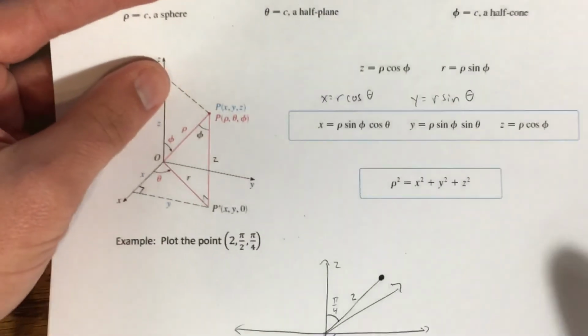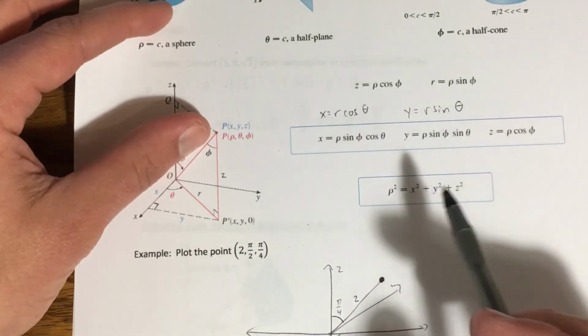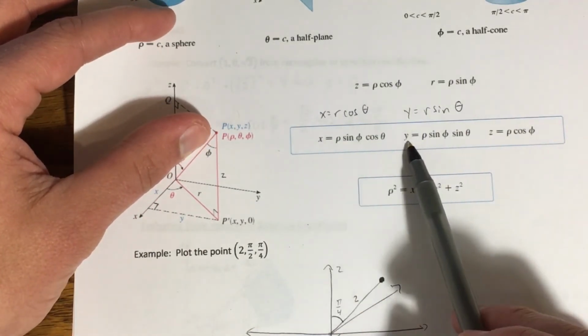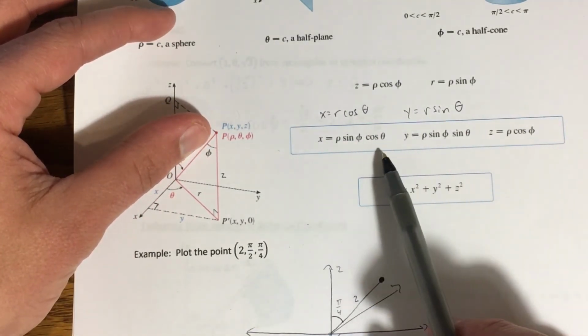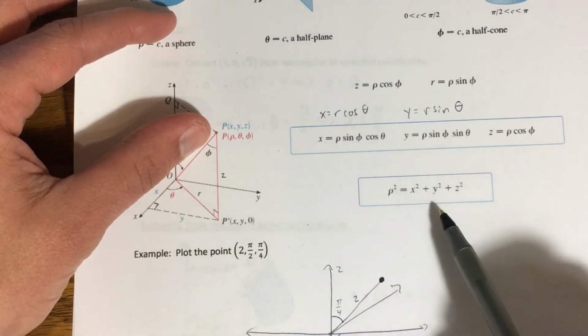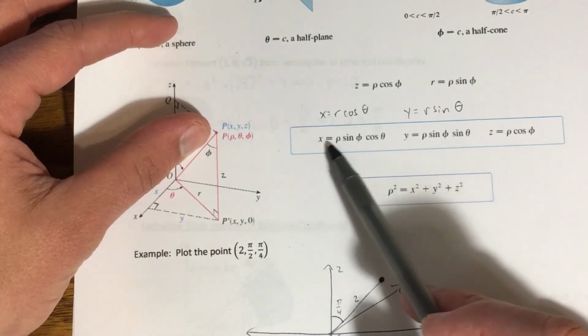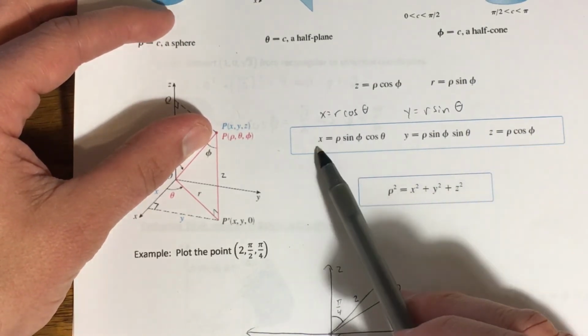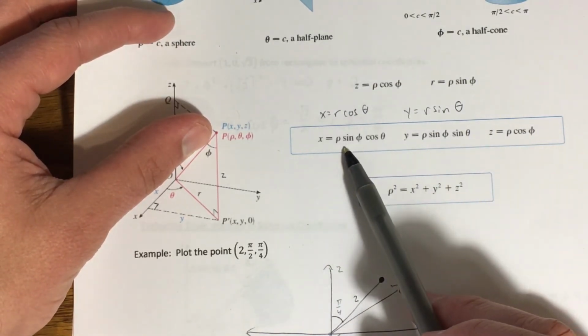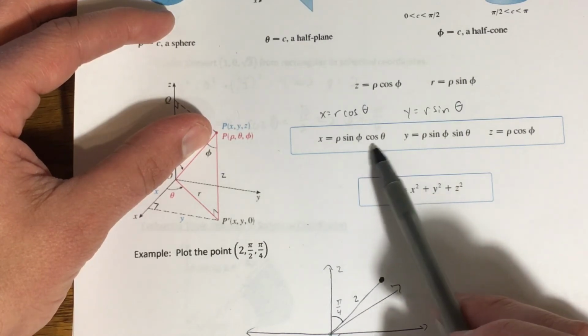So going back to my conversion formulas one more time, I can use either x or y, either of these conversion formulas to try and find theta next. It doesn't really matter which one we use. Let's use x. So x is equal to rho, which we know, times sine of phi, we know phi now, cosine of theta. Theta is what we're trying to find.